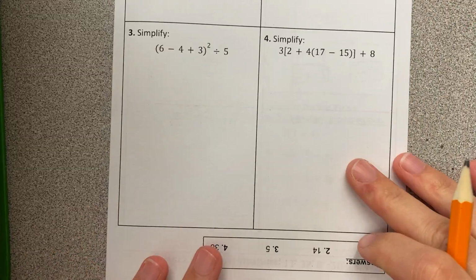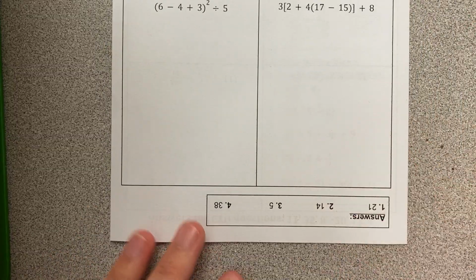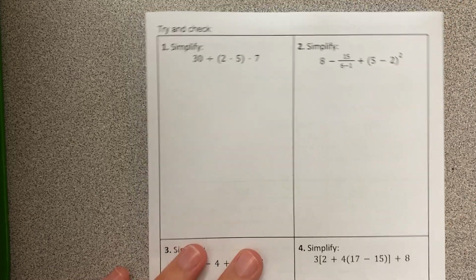Okay? It's your turn to try these problems. You're going to ask for all the help that you need. The answers are here, so you're going to make sure your work leads to the correct answers.